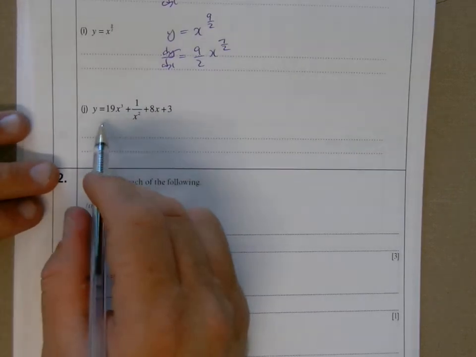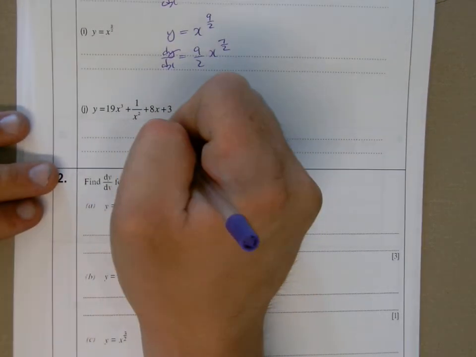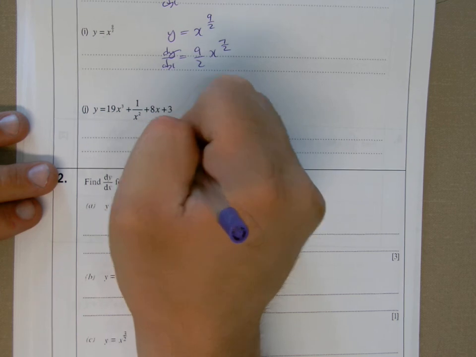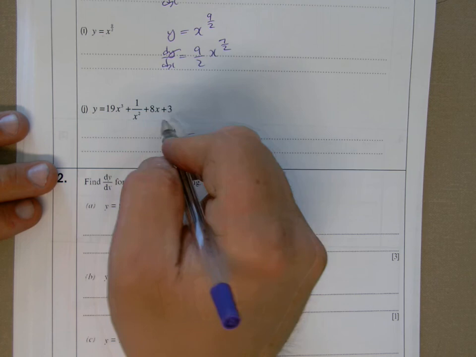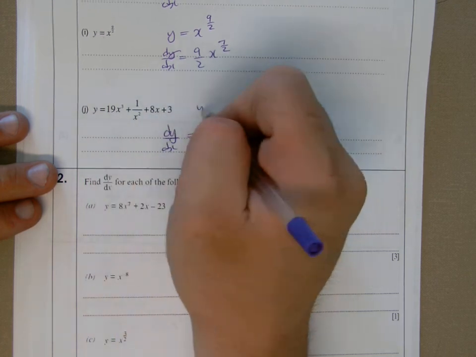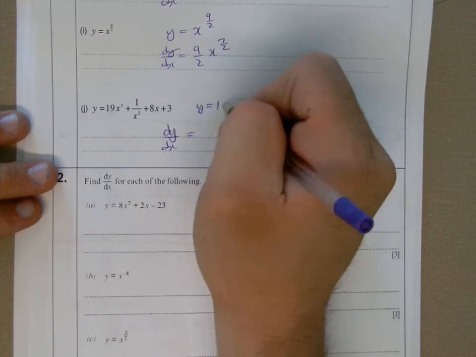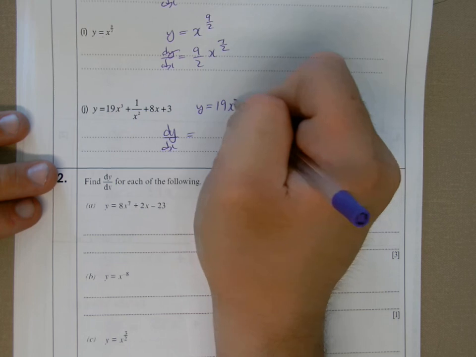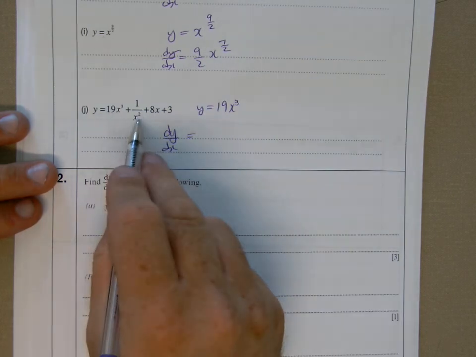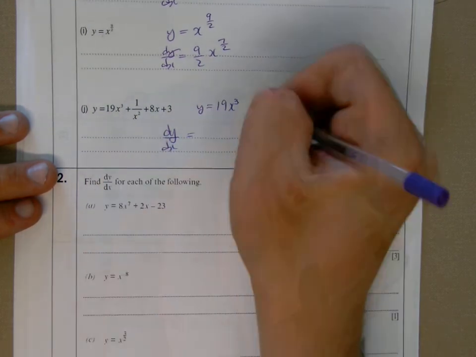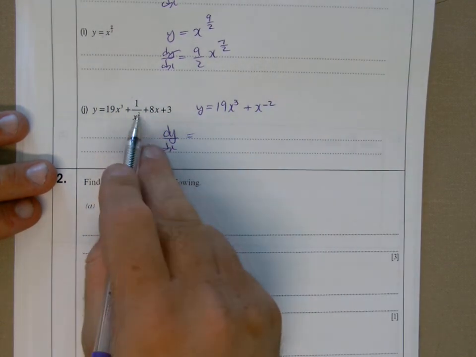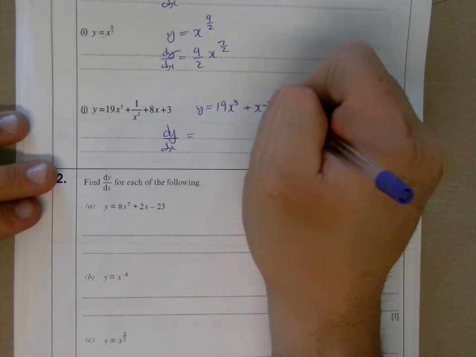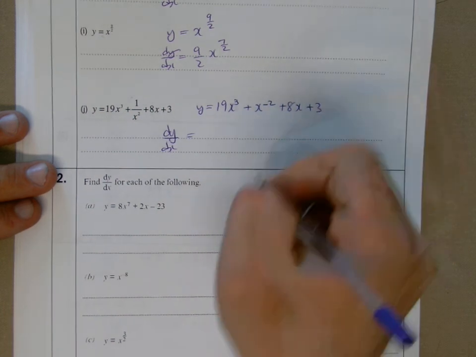With j then, we've got dy/dx here. Well, in fact, before I can write dy/dx, I need to write this a little bit better. Because 19x cubed is fine. However, this 1 over x squared is no good like that. I need to take it up, so that'll be x to the minus 2 when I take it up. So it's the same power but negative of it. Plus 8x plus 3.